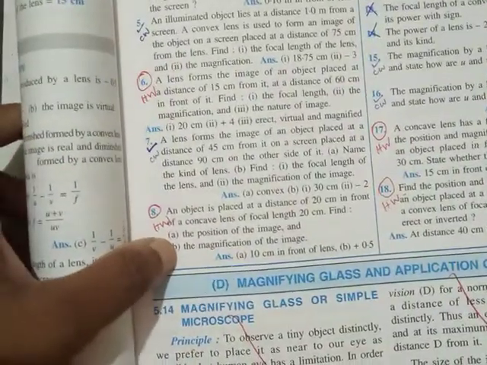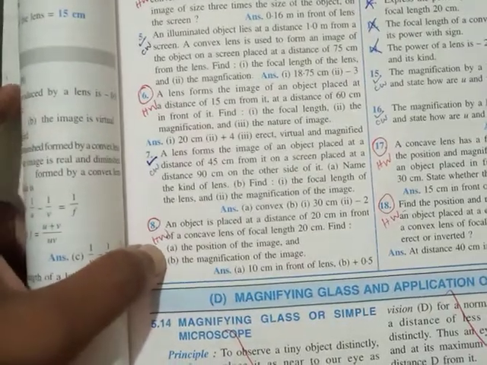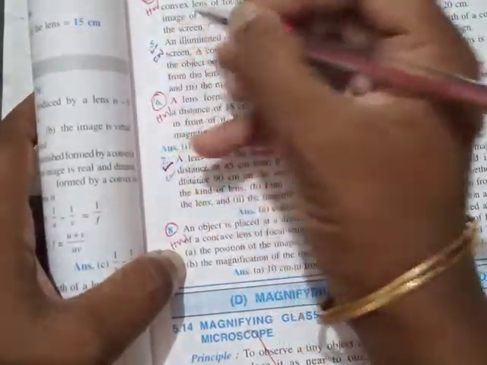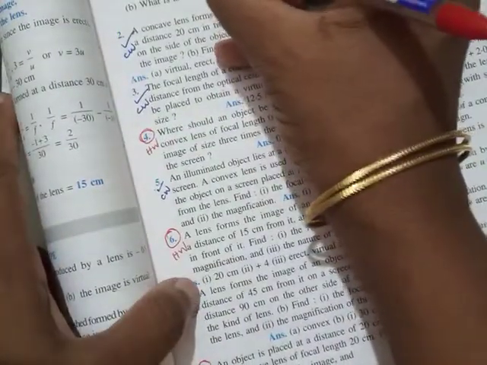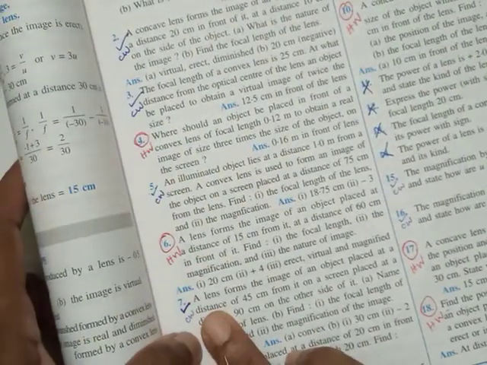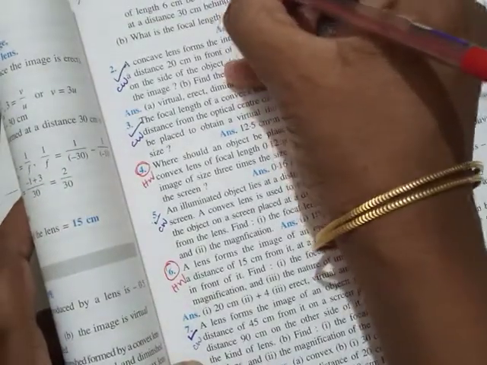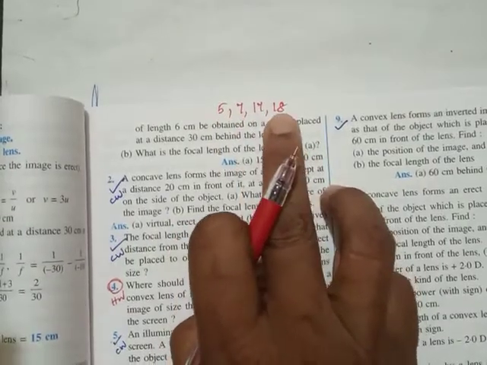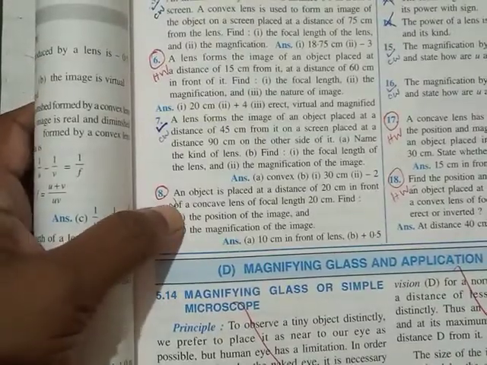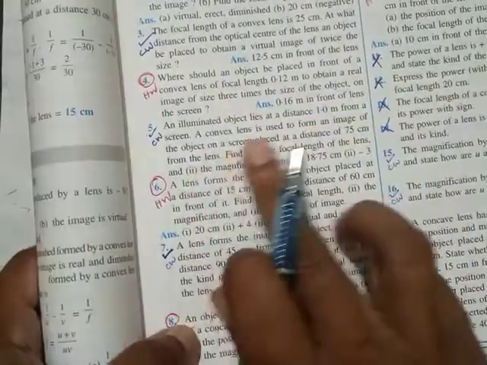Okay, children, so that's all about this chapter. We have done everything. There are 4 more numericals left. Please try them as homework today and send it to me. Questions 5, 7, 17, 18. So these are the homework for today. In this, I would just like to say a little bit about the 5th one.